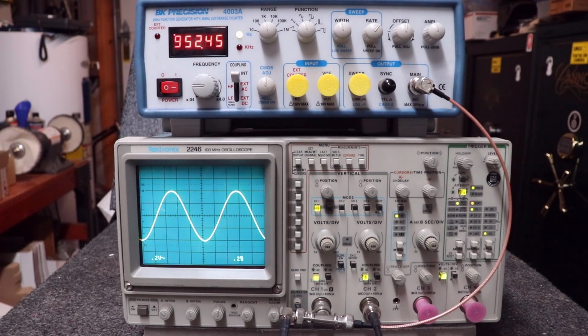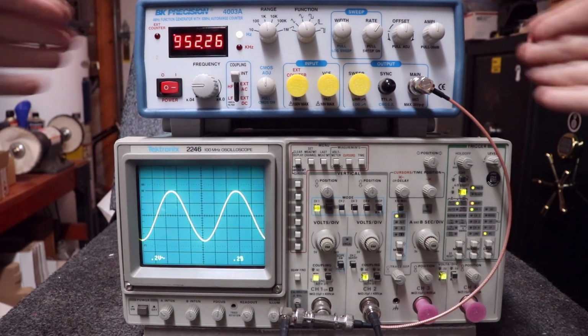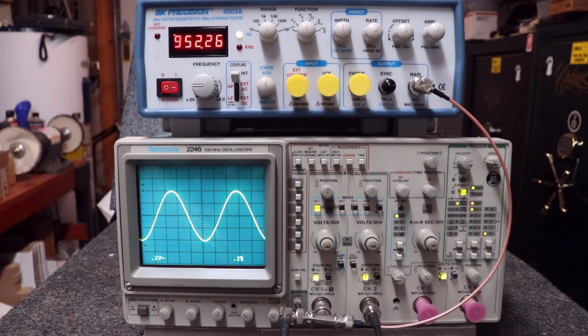All right, finally on the bench, but I want to orient you a little bit so as I dive into the oscilloscope, you understand what I've got going on. So up top here, I've got a function generator. Nothing special about it. It has a couple features to it that a lot of function generators have.